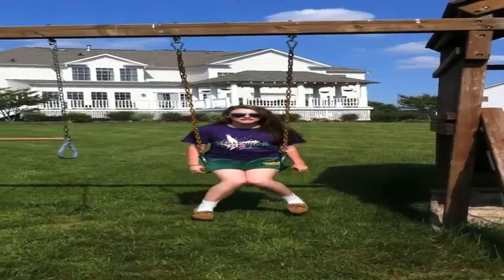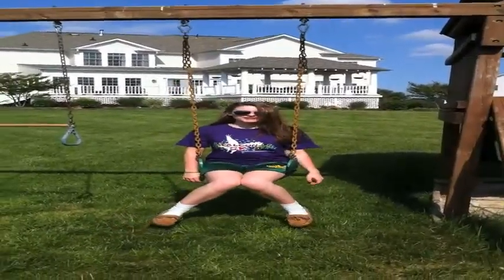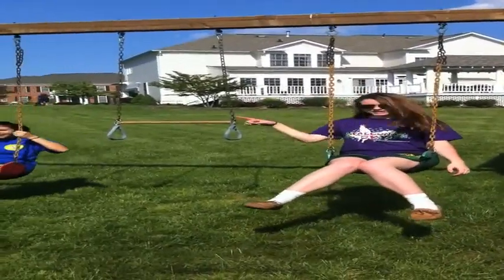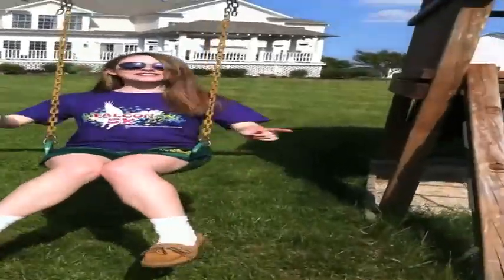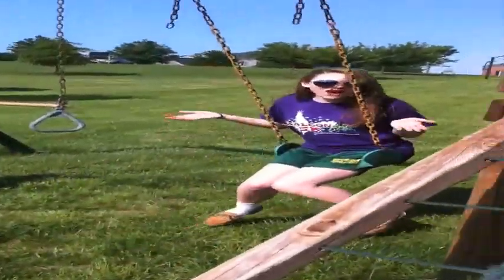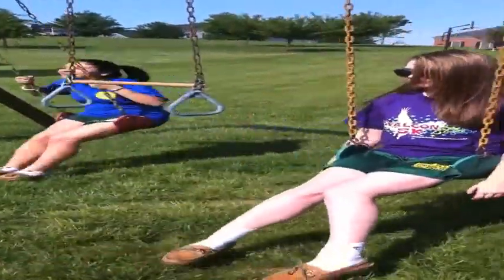Triangles are adjacent over hypotenuse, cause that's the cosine rule, cosine rule, cosine rule.